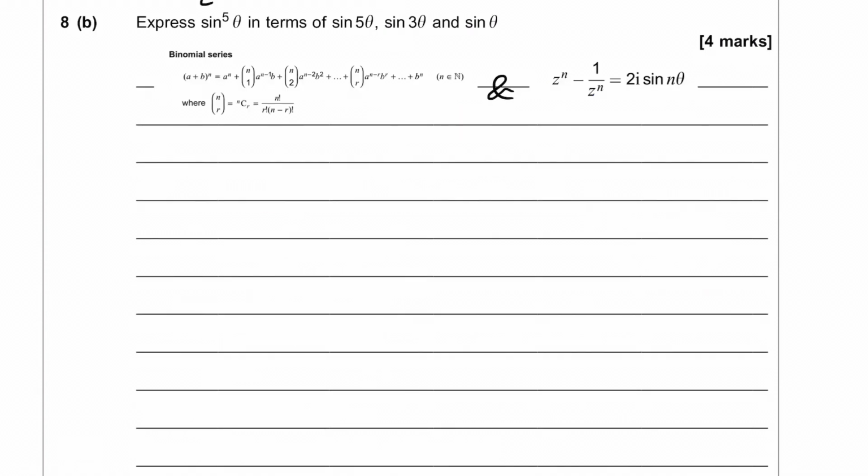In A level, part B expects you to use a fact from part A. So I copied and pasted here what we've proved from part A. And the question has sine 5 theta, sine 3 theta, and sine theta.